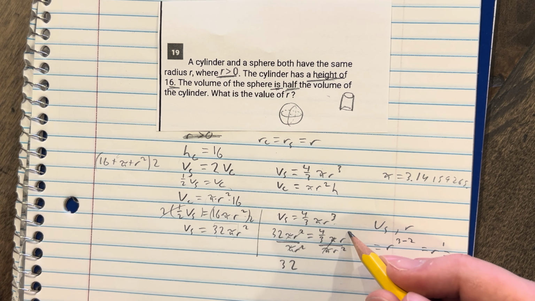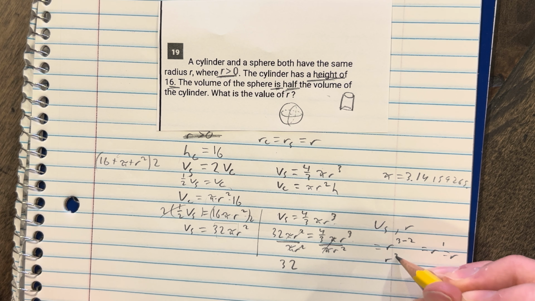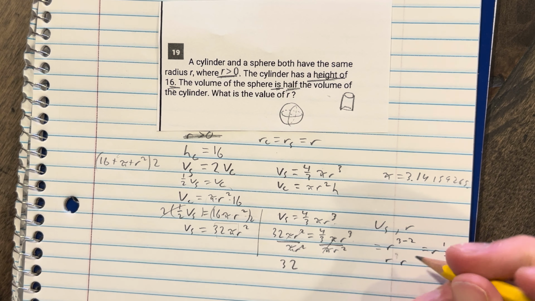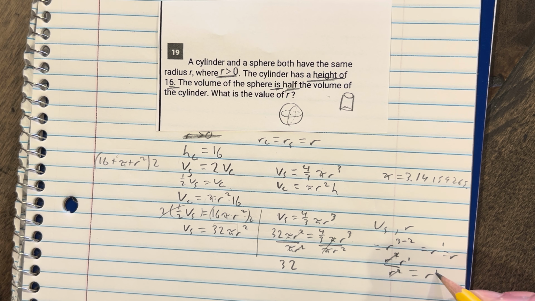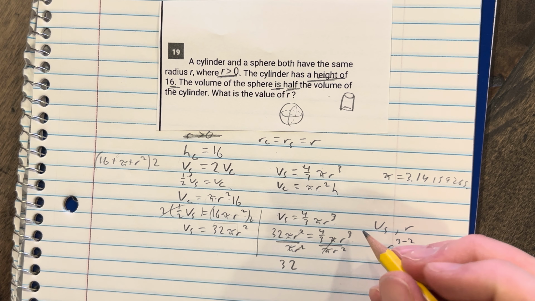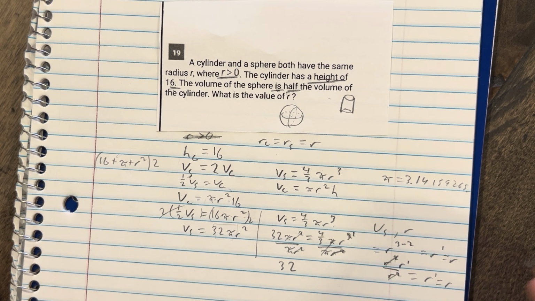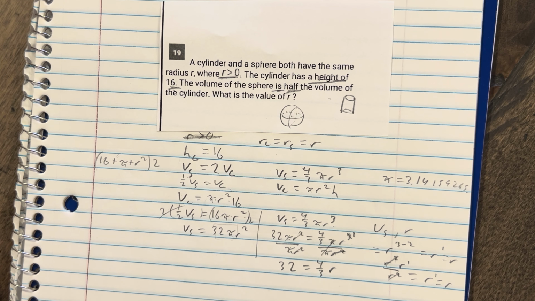The other way you can think of that is r cubed over r squared, where r squared times r to the first power, those just cancel. Another way of looking at it, it equals r to the first power, which equals r. So r cubed over r squared equals r. So this gets canceled, this becomes just a 1, which is equal to r, and we're left with 4/3 r.